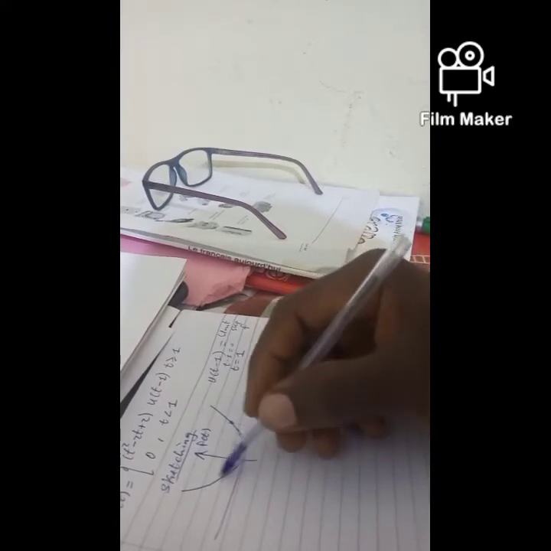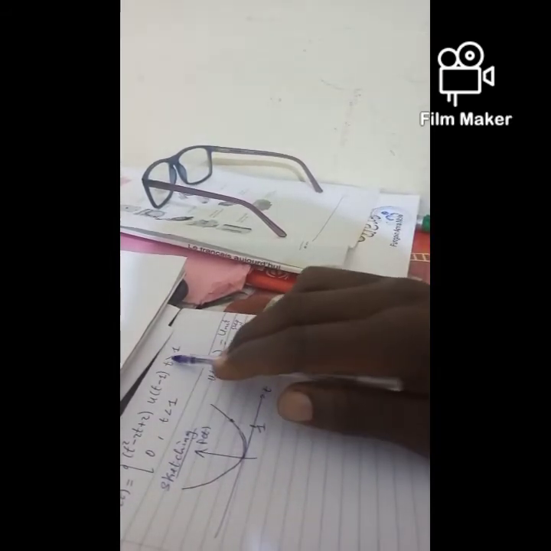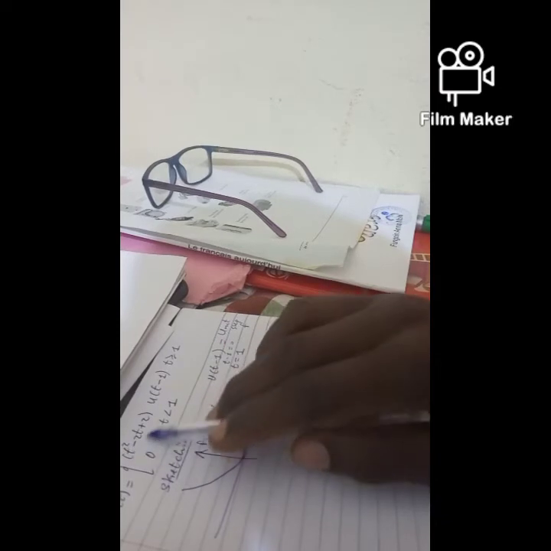This graph wouldn't exist. For t greater than or equals to 1, this function will exist.